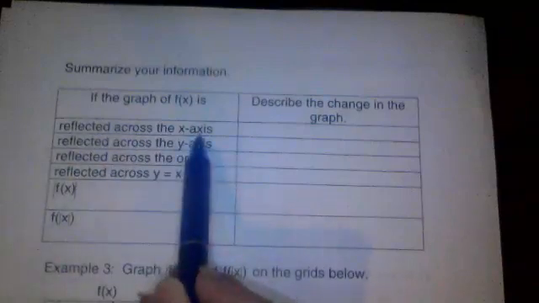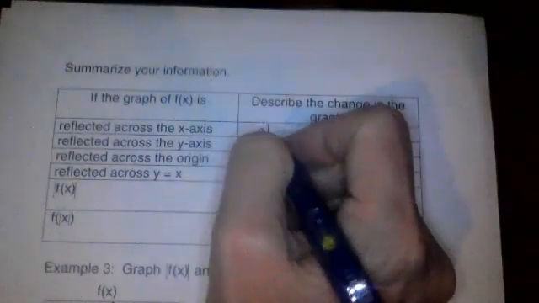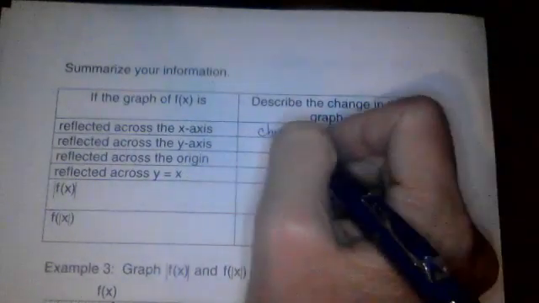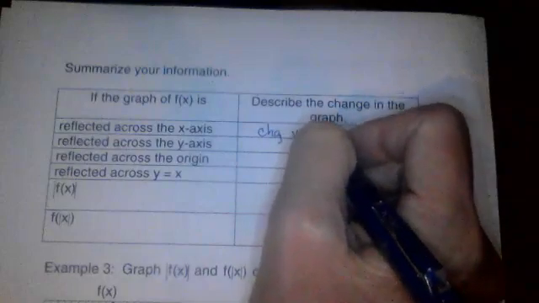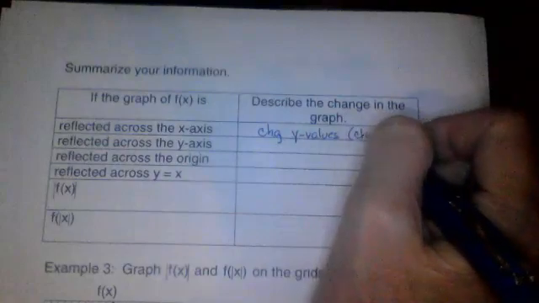All right, so in the chart, we're going to summarize all the information that we have so far about reflecting our graphs. So when we want to reflect across the x-axis, then we want to change the y values, or change the sign of y.